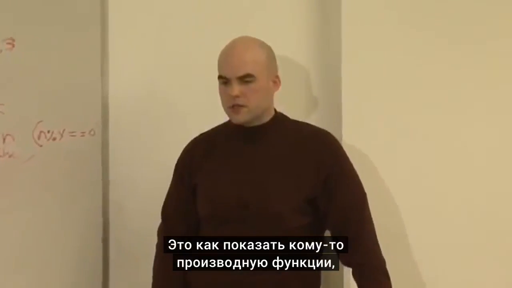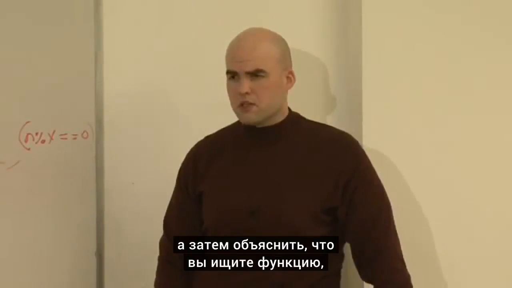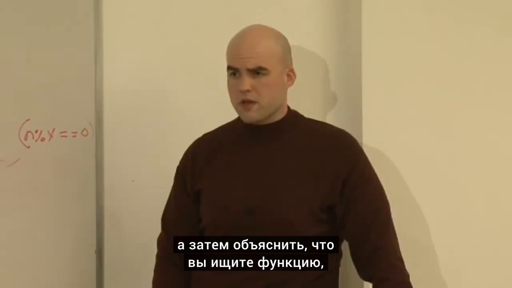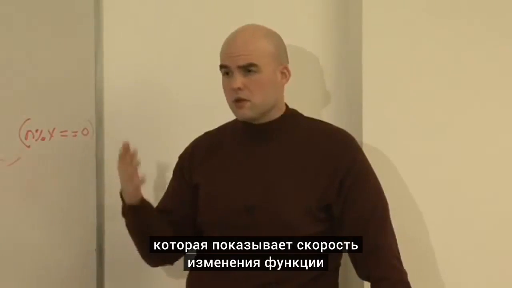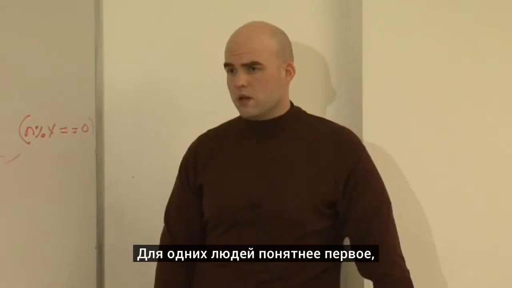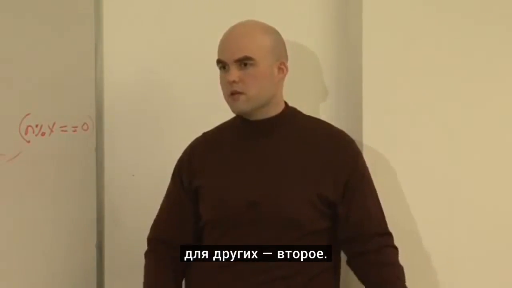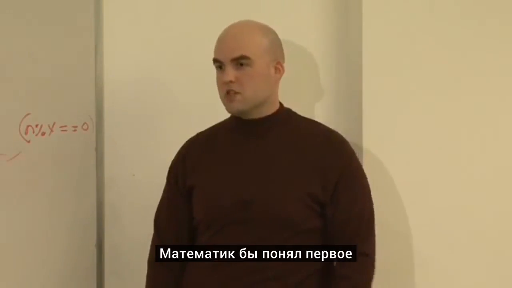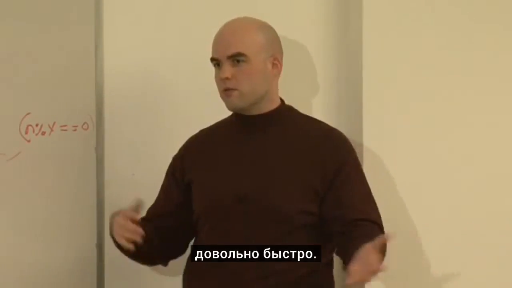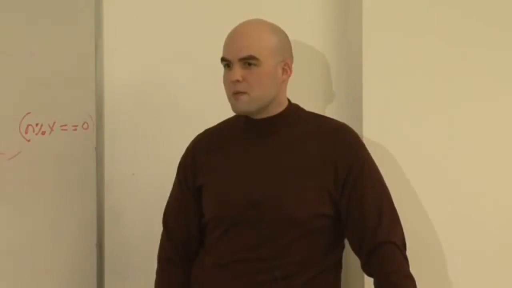It's the difference between showing someone the derivative of a function and then explaining that what you're doing is finding a function that gives you the slope of the function at that point. So one is more intuitive for some people than the other, right? A mathematician would understand the former pretty quickly. An English major would understand the latter, maybe, right?